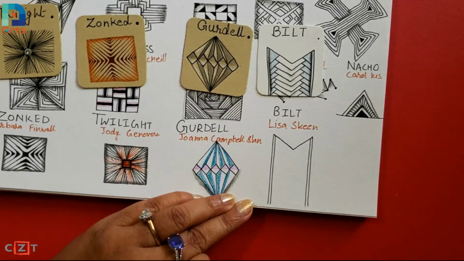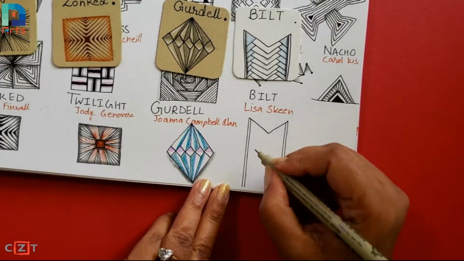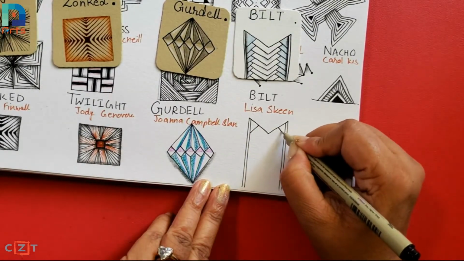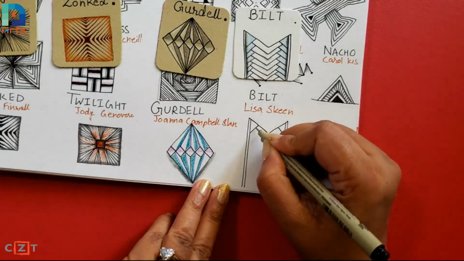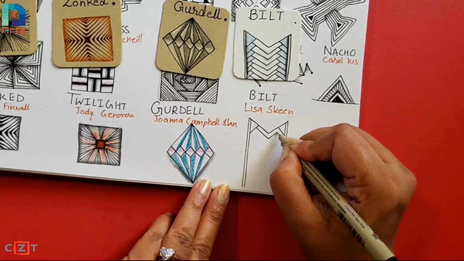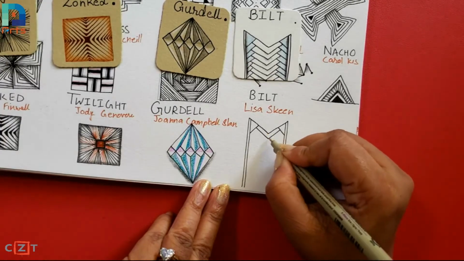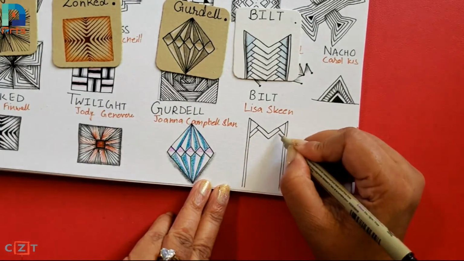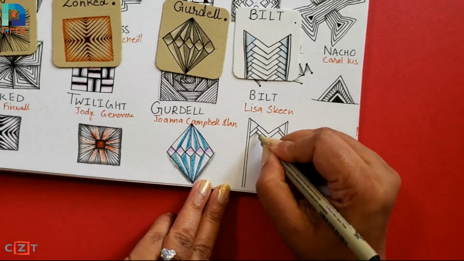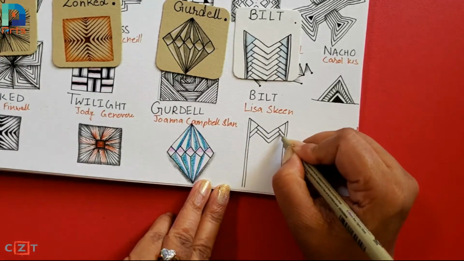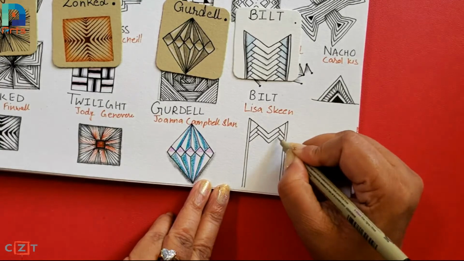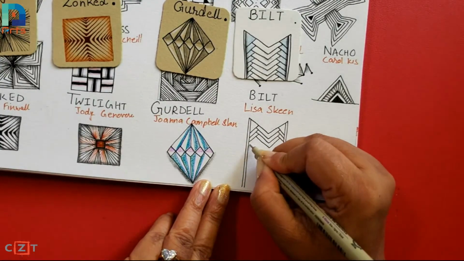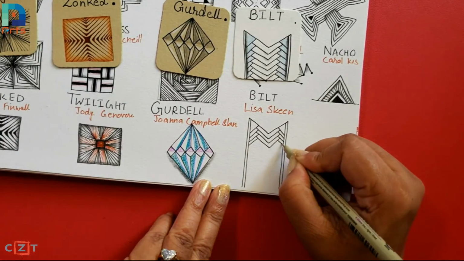So you start with the triangle and then you draw two lines slanted going on the outside, and then again you draw this half of the triangle below it. So again, a beautiful woven style tangle. You keep on drawing in the layers and you keep filling the space.